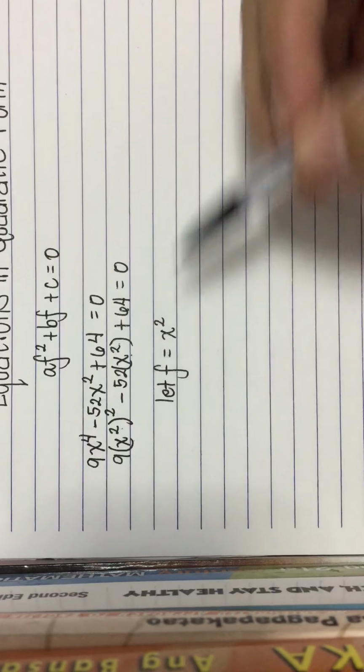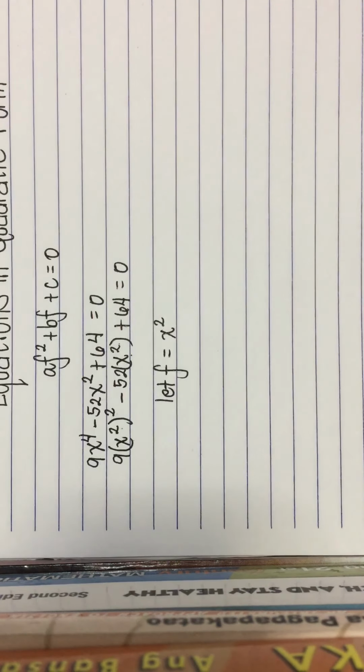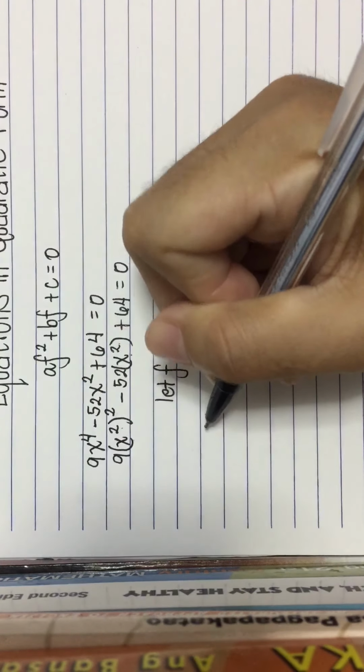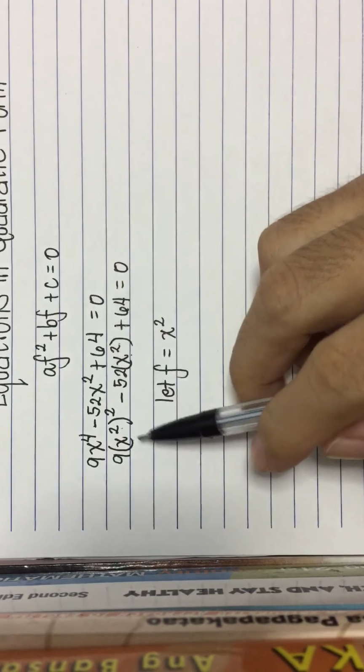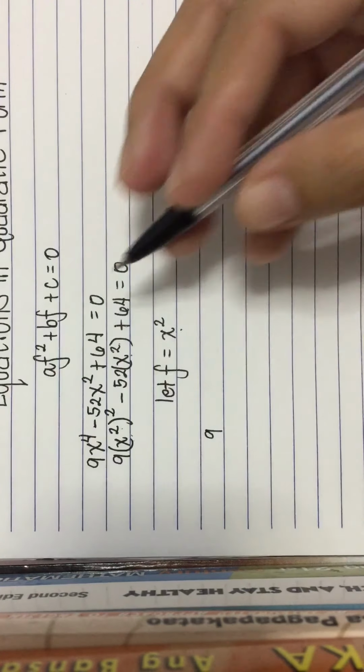And by all means, we can substitute this in the given equation. This substitution will lead to a quadratic equation in f. Solve this quadratic equation in f by factoring. So we have here 9, substitute x squared by f.